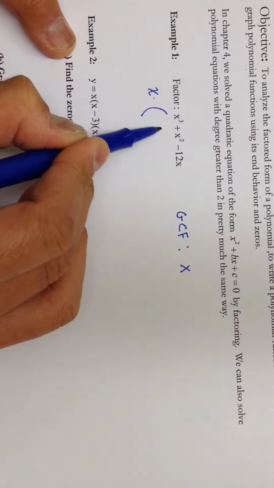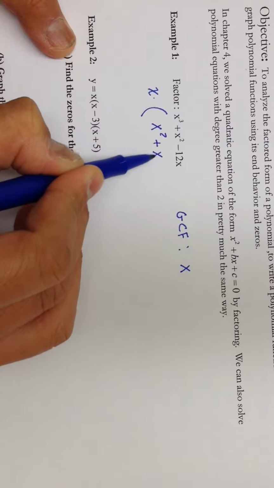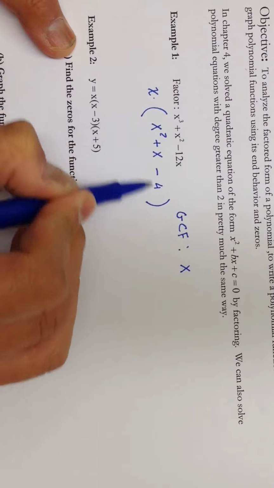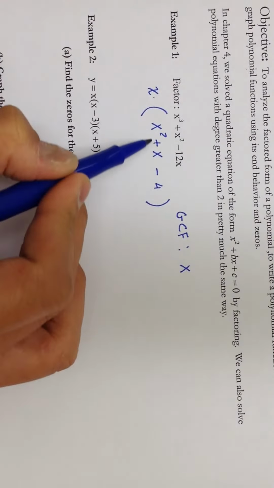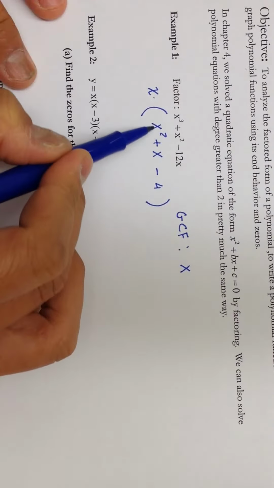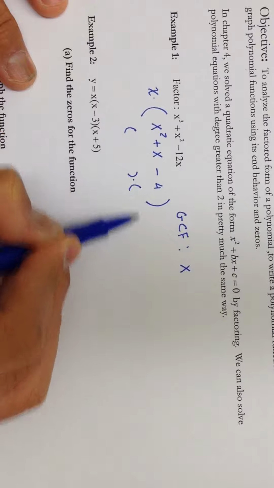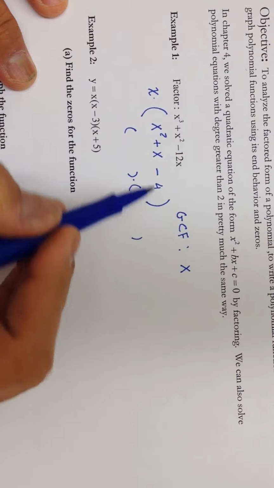Factoring out an x, we got x squared plus x minus 12 left. Inside the parentheses is a trinomial with a degree of 2. So now we can factor this by using the X-box method that we worked on in chapter 4.